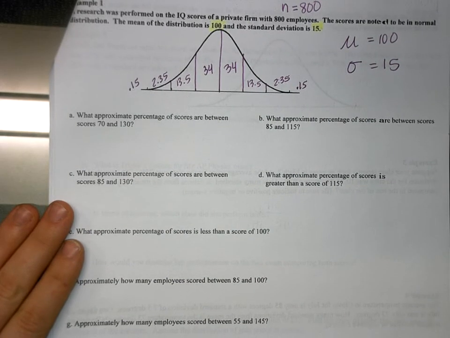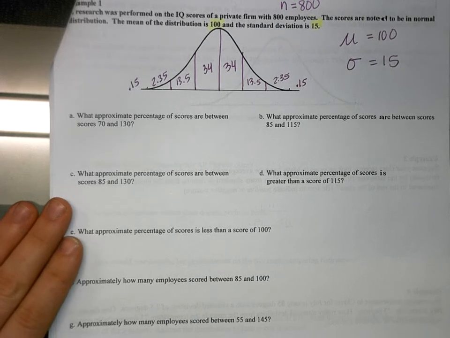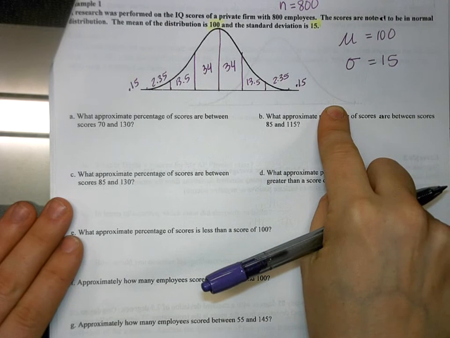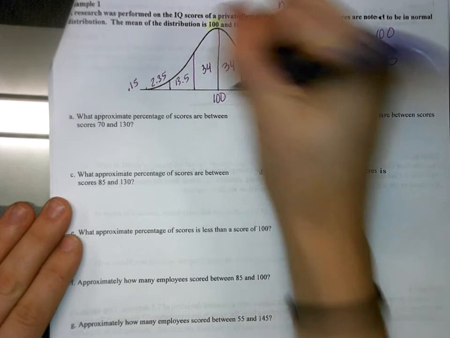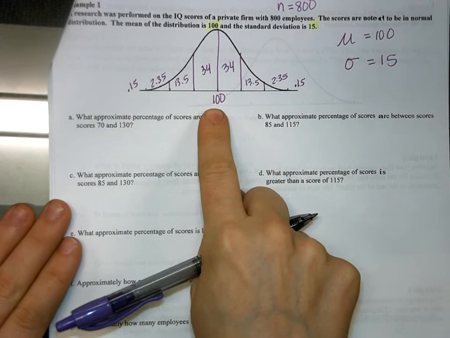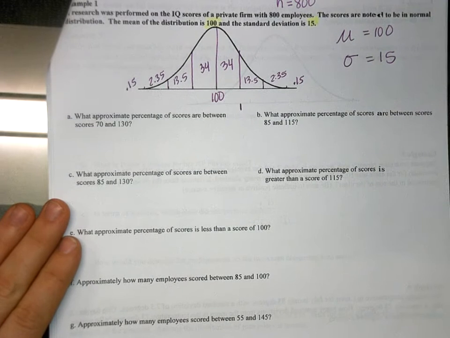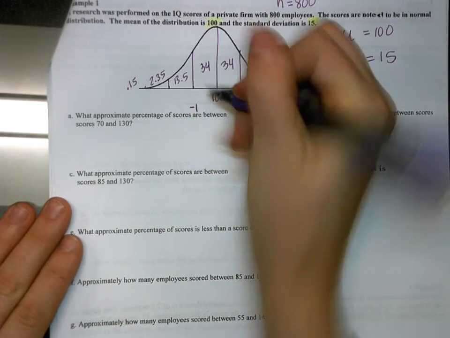Okay. The mean of the distribution is 100. These represent how far in standard deviations you are from the center, which is always the mean. So you put your mean in the middle. If I go to the right, that is 1 standard deviation away. If I go to the left, that's 1 standard deviation to the left.